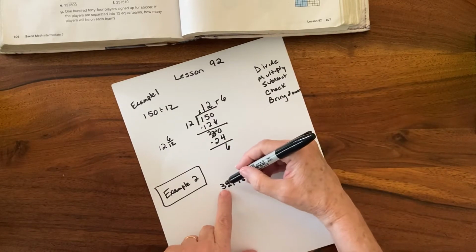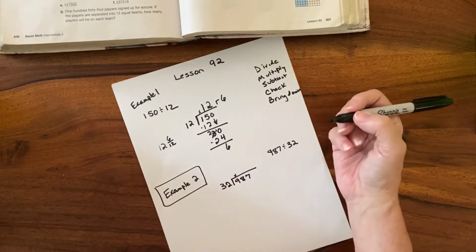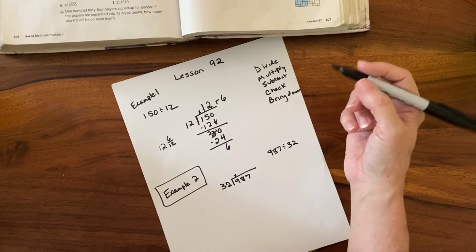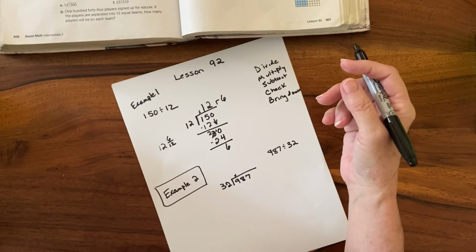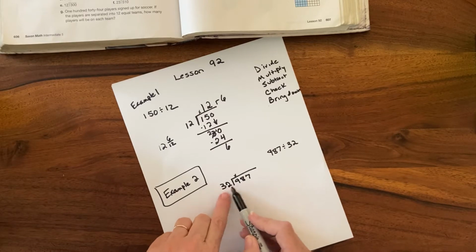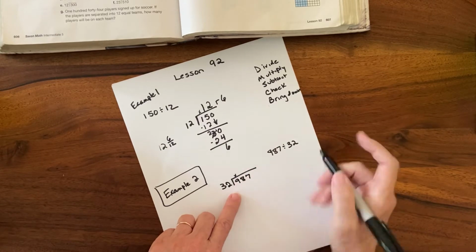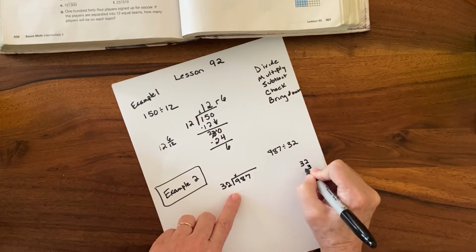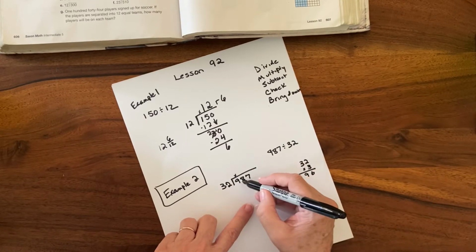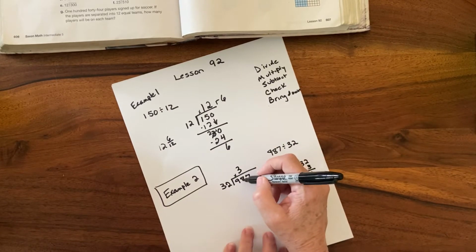So I'm going to say 32 won't go into 9. Will 32 go into 98? Yeah. But how many times? So let's try thinking about the first digit trick. So how many times will 3 go into 9? So we're just looking at that first digit. 3 times? So maybe I'm going to come over here because I'm not positive. I'm going to come over here and say 32 times 3. I'm going to get 96. Will that work? Yes. So I'm going to divide my 32 goes into 98 3 times.